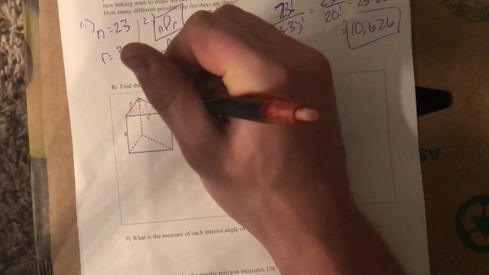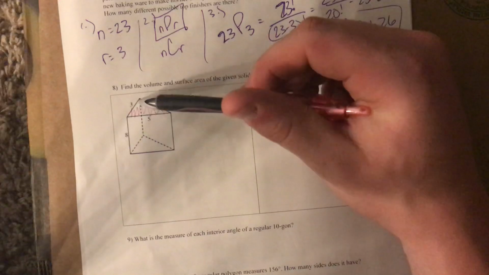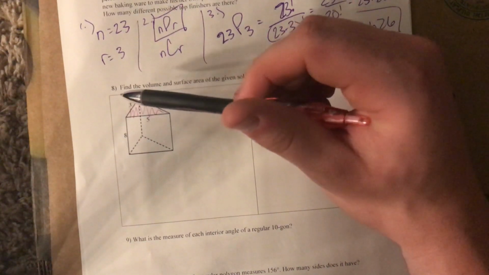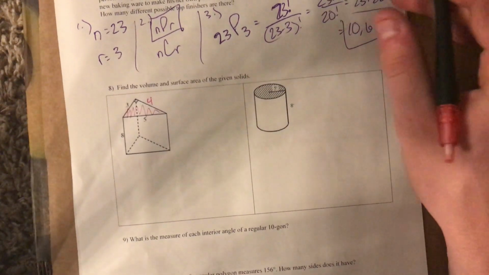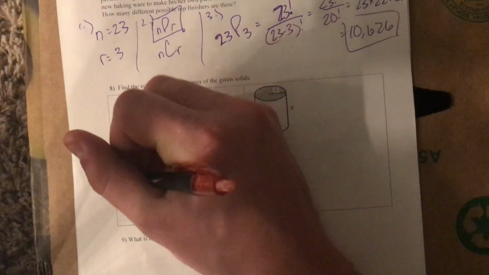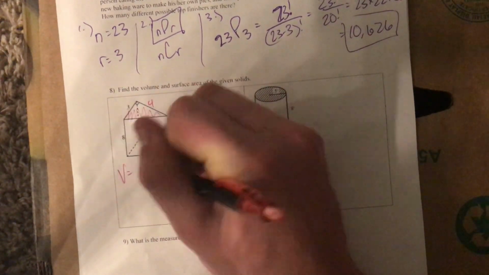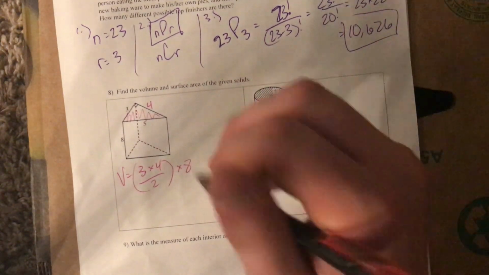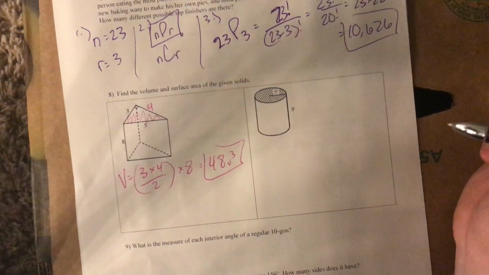But a little shortcut, this is a 3, 4, 5 triangle. This is a nice special type of right triangle. If you have a hypotenuse of 5 and a leg of either 3 or 4, it's always going to follow this 3, 4, 5 pattern. And so for our volume, the area of this base is 3 times 4 divided by 2. Multiply that by the height, which is 8. And that'll give you 48 units cubed as our volume.